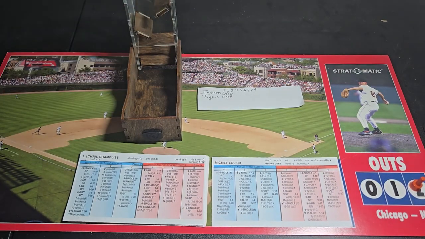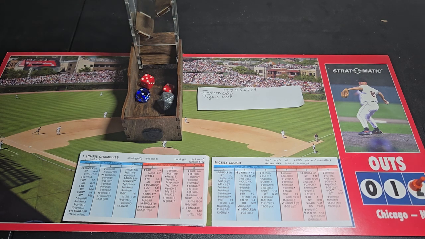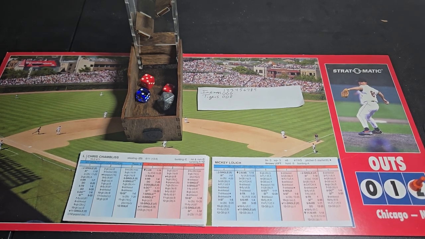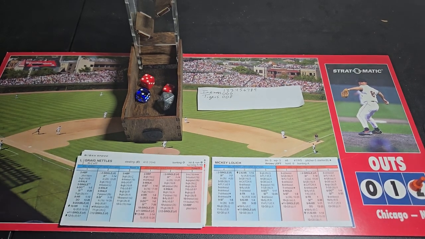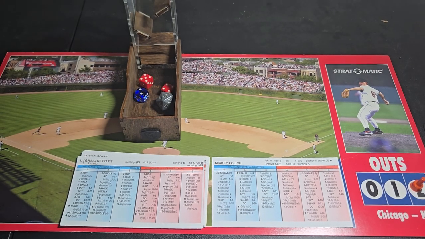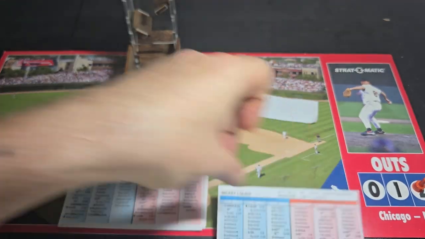And here's Chris Chambliss, grounded out his first time up. 2 and a 9, swung on and missed, struck him out. Second strikeout for Lolich. And another 1-2-3 inning for the Indians. And going to the bottom of the 4th. Indians nothing, Tigers nothing.